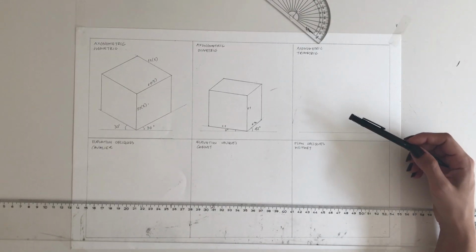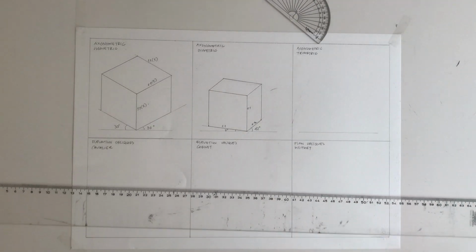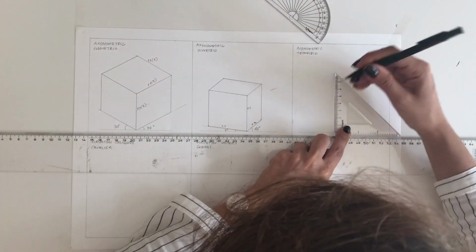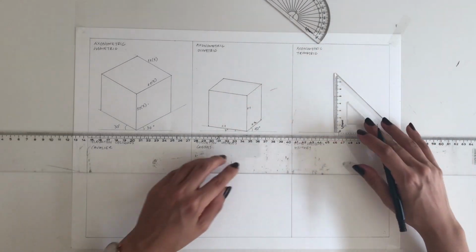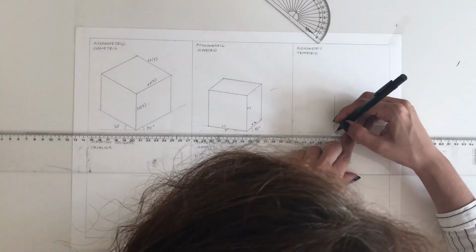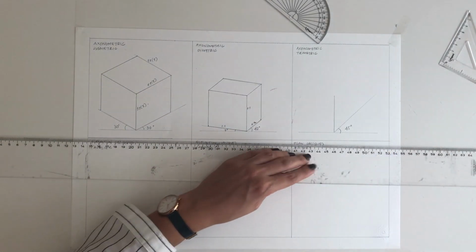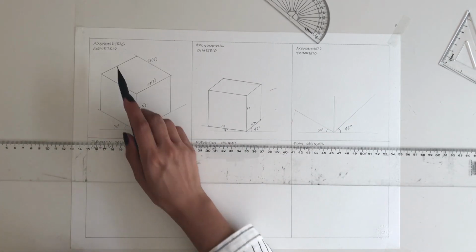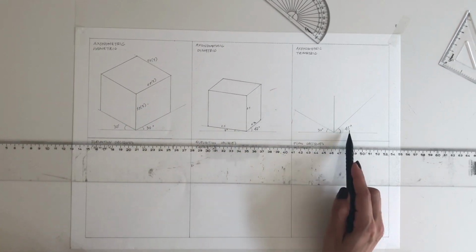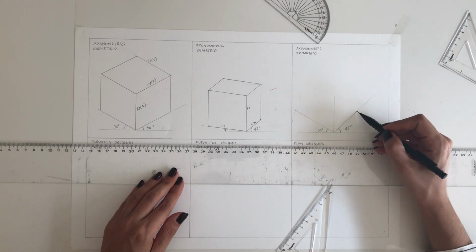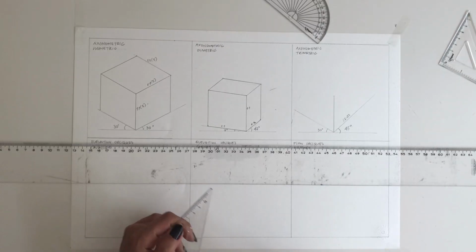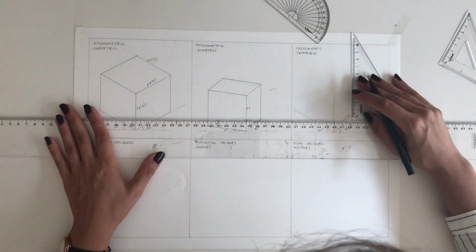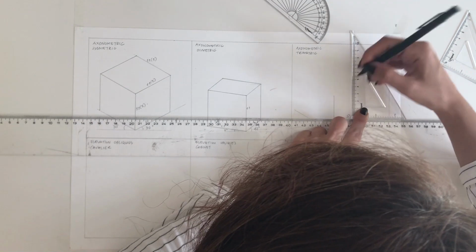The last one of axonometric projections is trimetric. I'm starting with same operations. 5 centimeters, one of the corner. Here I have 45 degrees. And on that side I need 30 degrees. These angles are different in isometric, dimetric, and trimetric. I need to shorten that corner with 2 to 3, which means something like 3.3 centimeters. Now I can put here my corner.